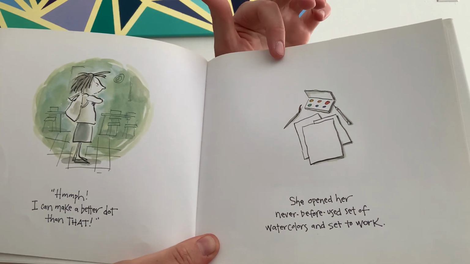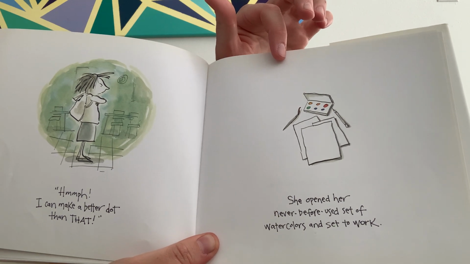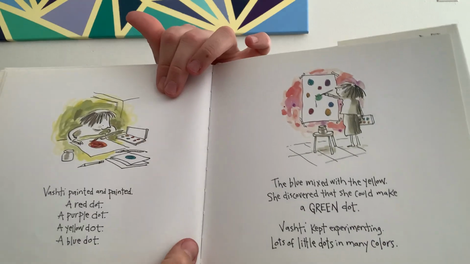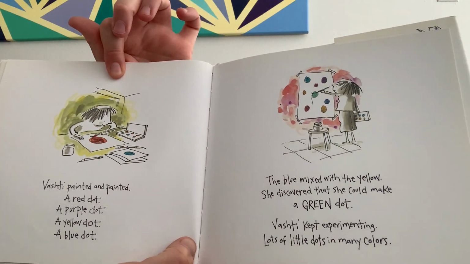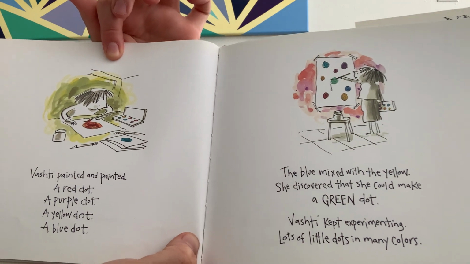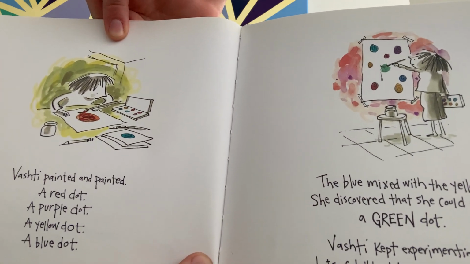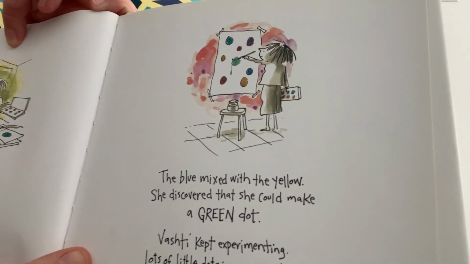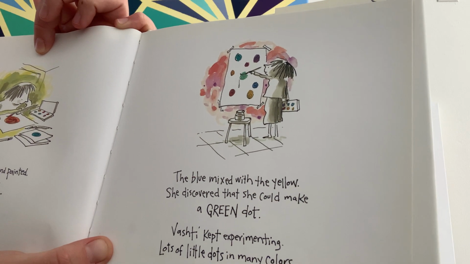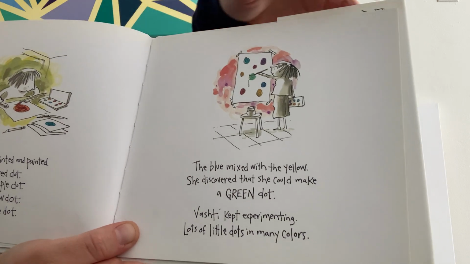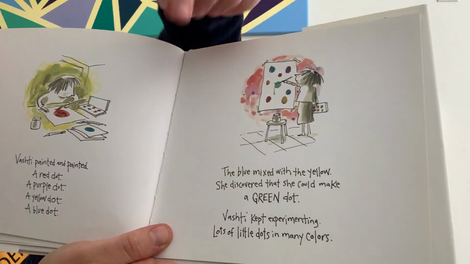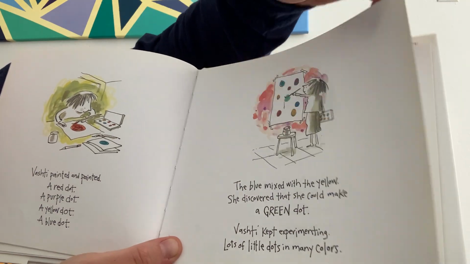She opened her never-before-used set of watercolors and set to work. Vashti painted and painted. A red dot, a purple dot, a yellow dot, a blue dot. The blue mixed with the yellow. She discovered she could make a green dot. Vashti kept experimenting, lots of little dots in many colors.